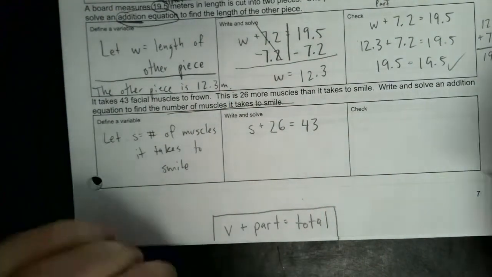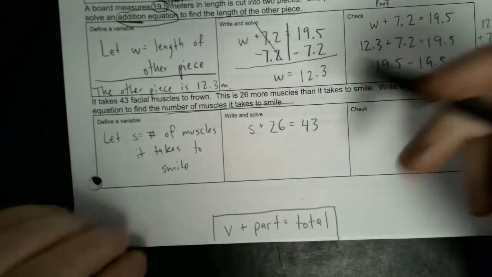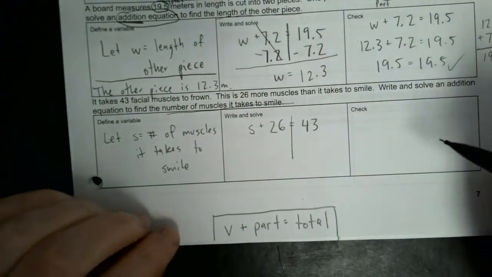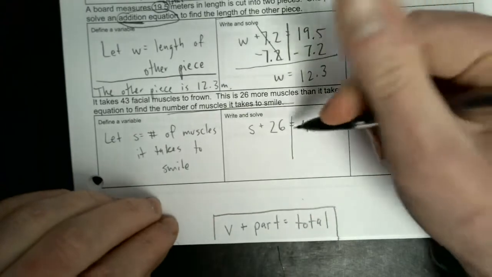It's kind of a tongue twister. Can't say that. Try to say that 7 times quick. It's tough. Facial muscles. All right, there it is. You learn something every day.